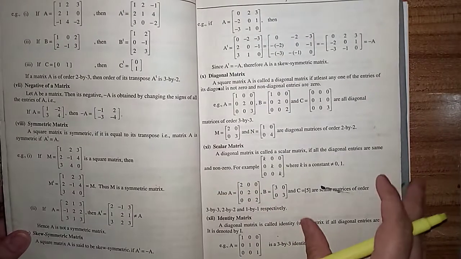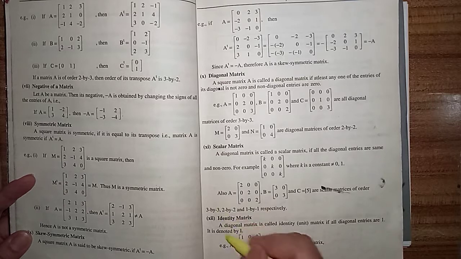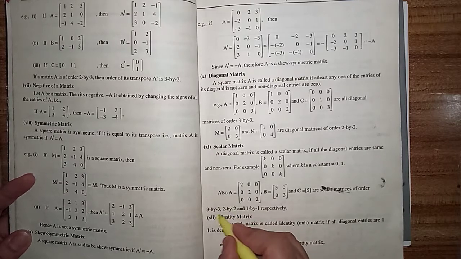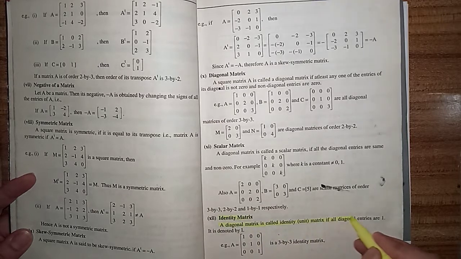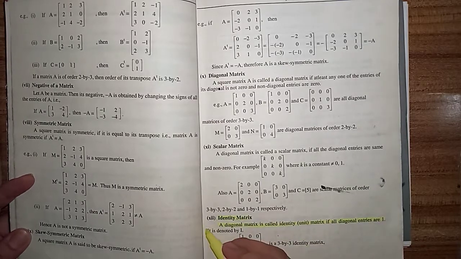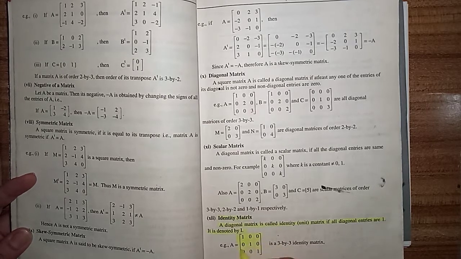On the next page, also identity matrix. A diagonal matrix is called identity matrix if all the diagonals are 1. It is denoted by I. And also for one example.